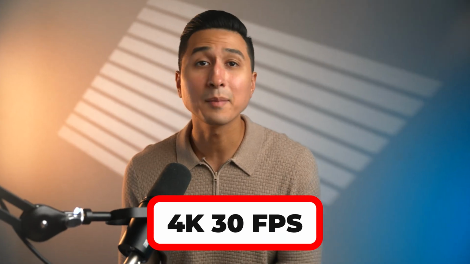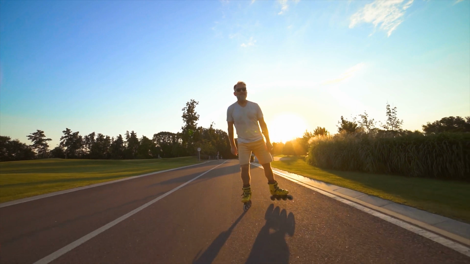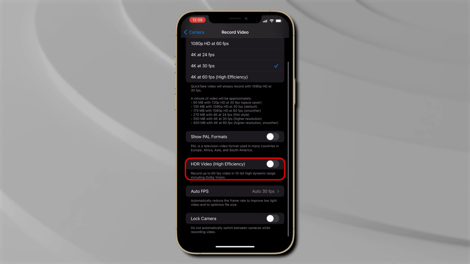That said, the only time I use different frame rates on my phone is when I'm wanting to film some slow motion B-roll, and in these situations I'll set my camera to 4K 60. But now for my talking head videos like this, I also turn off HDR video shooting.